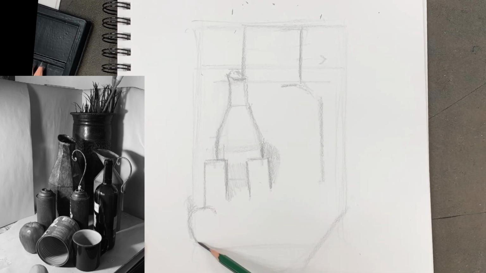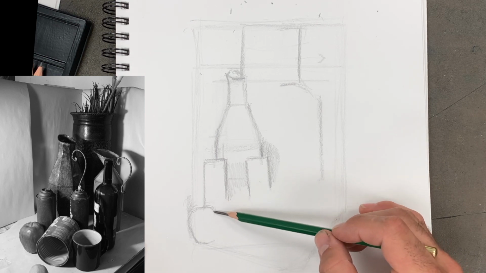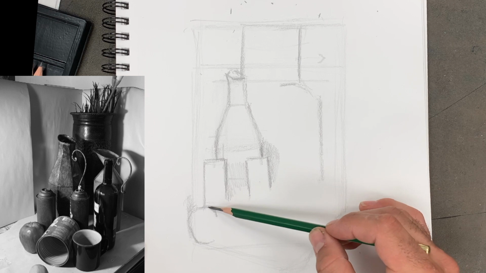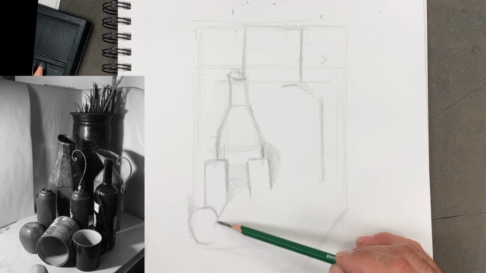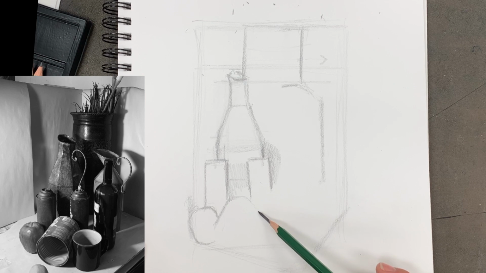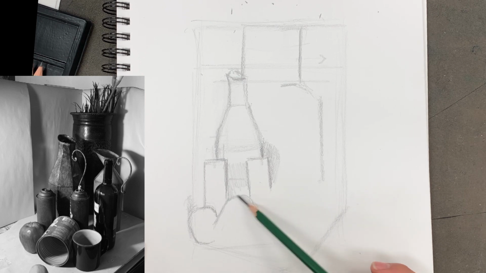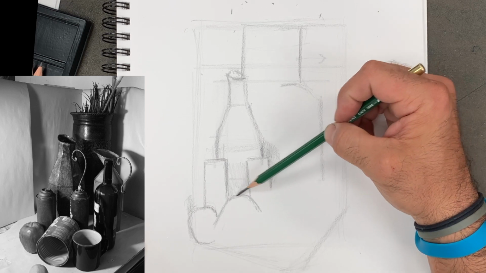You see how I don't focus on one area too long until I have the entire composition nailed down. All right, I'm gonna get the general shape of this apple here. I'm thinking about how much of this is overlapping. I'm now going to be drawing this can here, simplifying it into its basic shape, which is a cylinder. I notice that it is overlapping the can here.